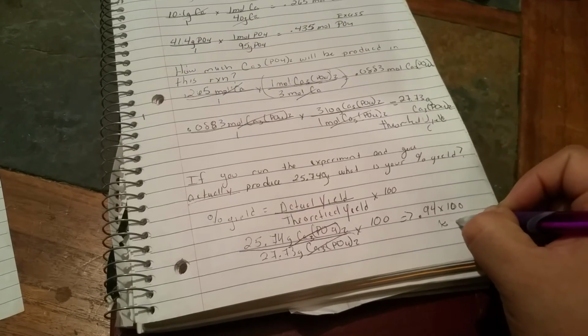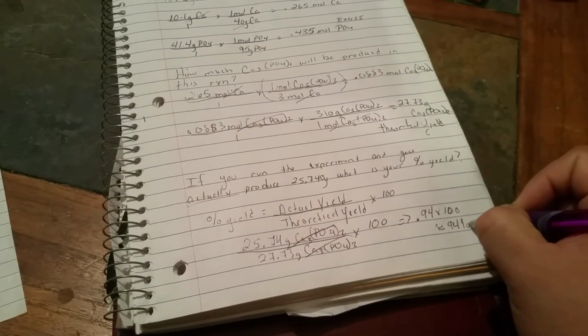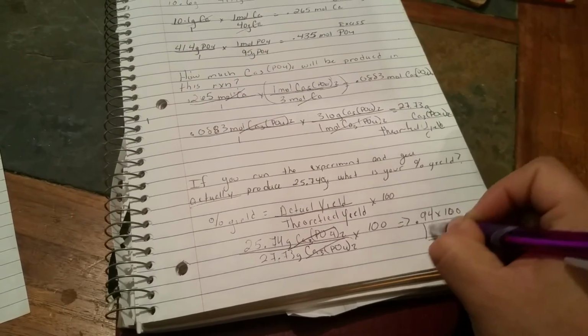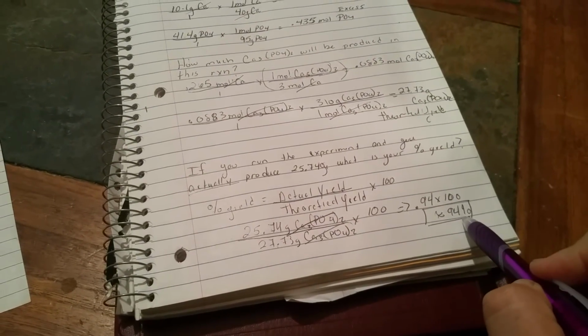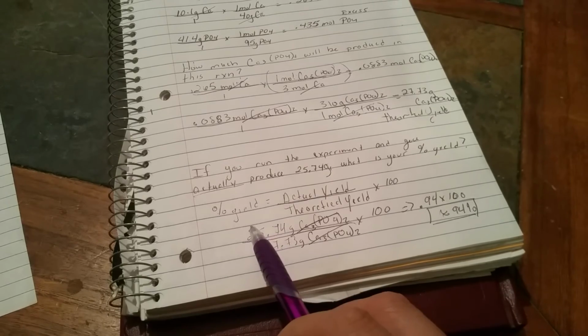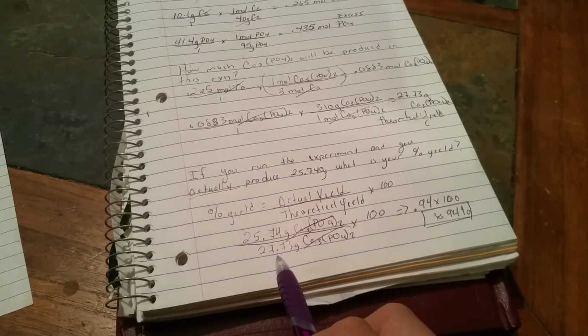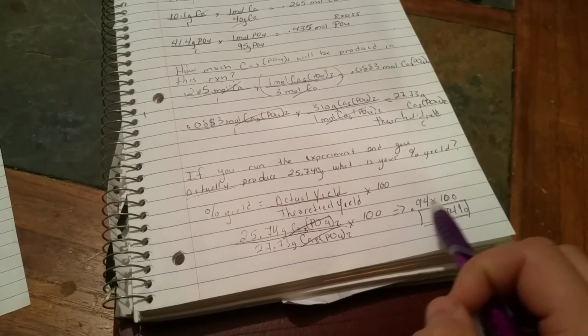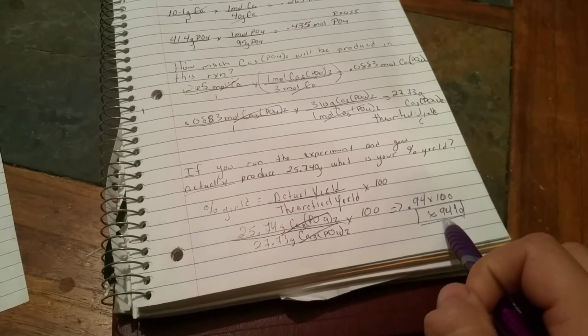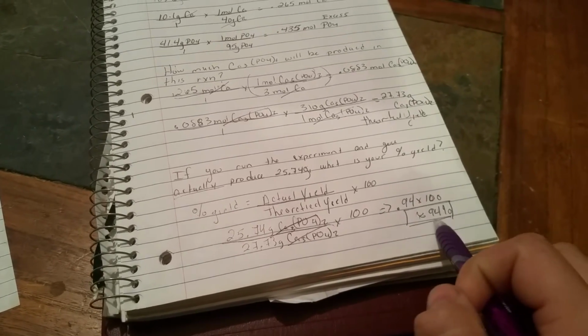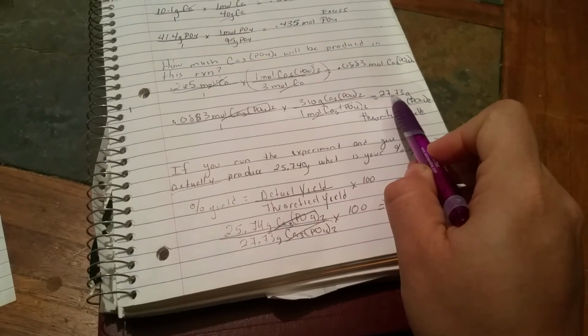You get approximately 94%. So this here, 94%, is your percent yield. Once you take your actual yield, divide it by your theoretical, and multiply that by 100, you get your percent yield. So you produced 94% of what you should have made.